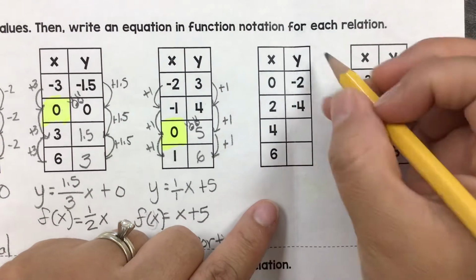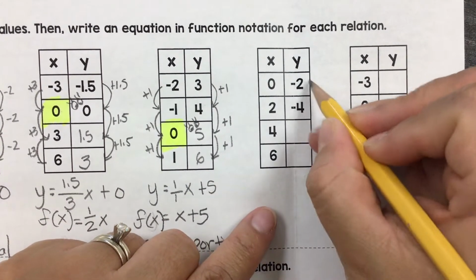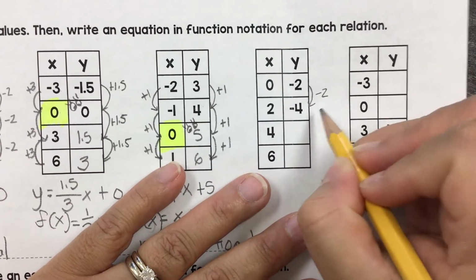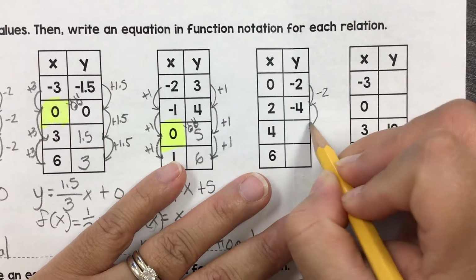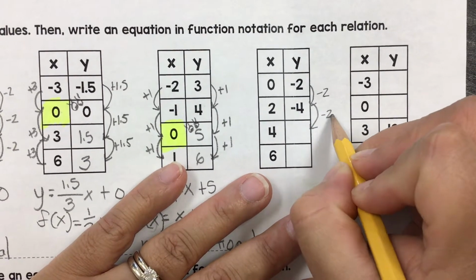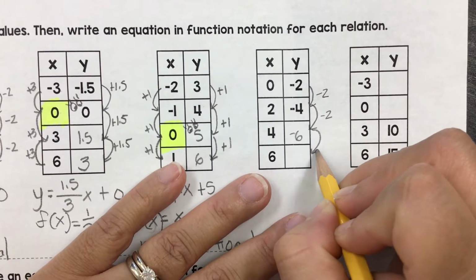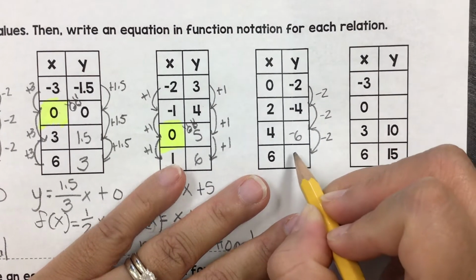So for this one, what we're doing is finding the differences of the y's first. From here to here, we had to subtract 2. So then from here to here, to get the next value, we have to subtract 2. That would give you -6. To subtract 2 again for the next value, that would give you -8.